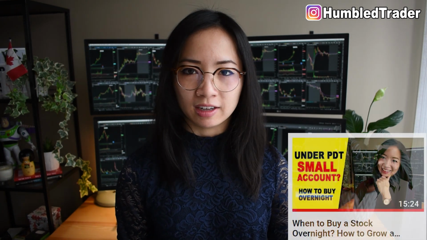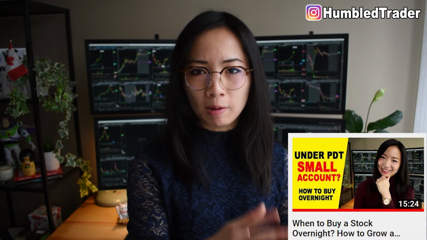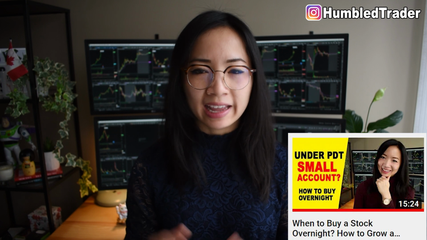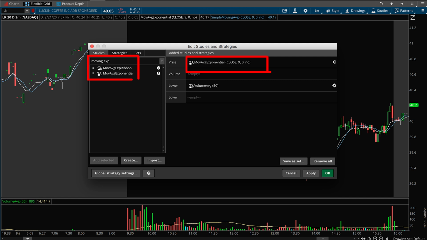On the other hand, the SMAs update a lot slower because it calculates all the price changes over the set period of time equally. So in my opinion, it's better to use it for swing trading. What this 9EMA and VWAP pair does really well is that they indicate to you a potential start of a strong breakout. Again, you can set up this 9EMA by going to Studies in Thinkorswim and looking for Moving Average Exponential and just putting in 9 in the length.